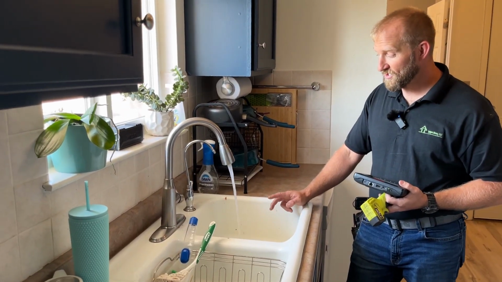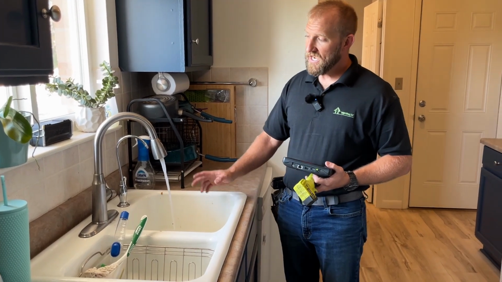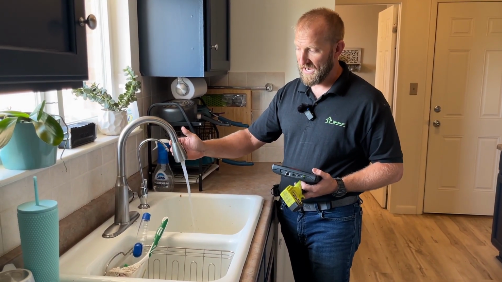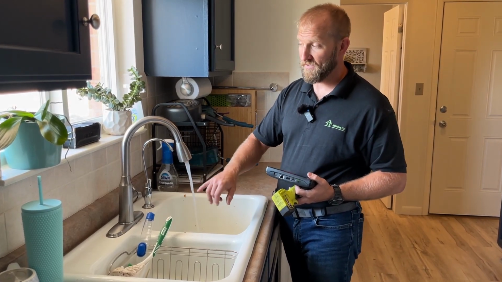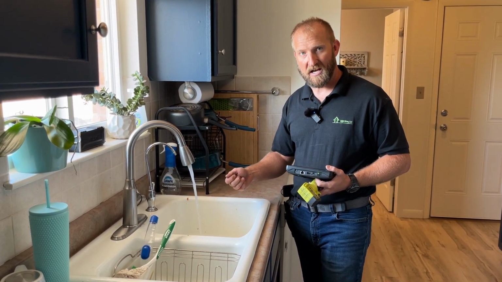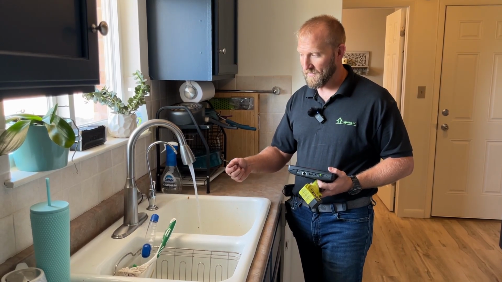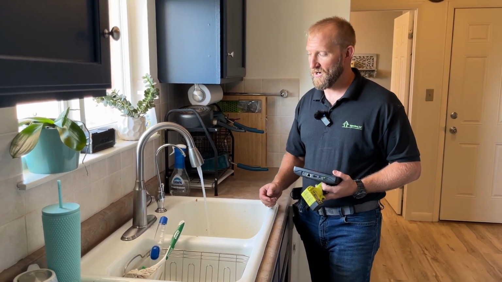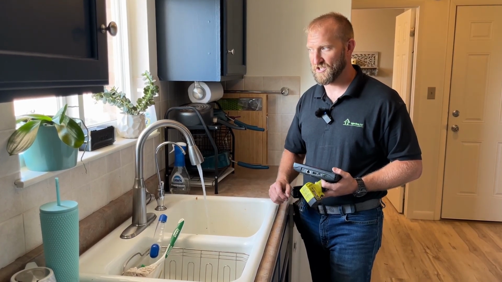So we can also at this point check our flow rate. Sometimes on different faucets, they'll have the flow rate actually stamped on the faucet. Another way you can do that is taking a bucket and a stopwatch and checking the flow rate on the different water fixtures.